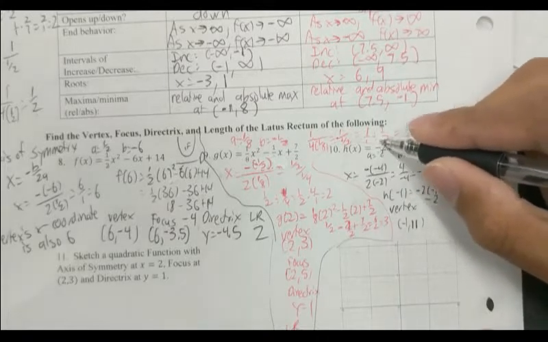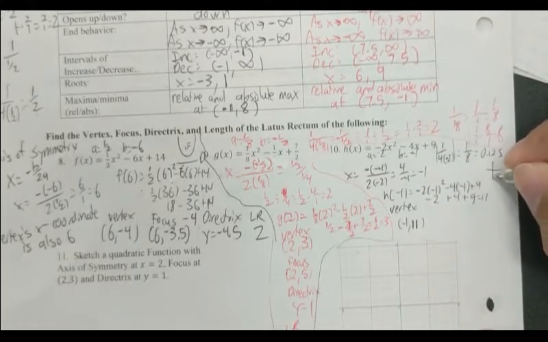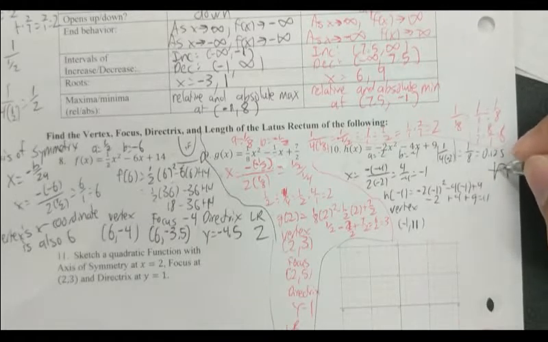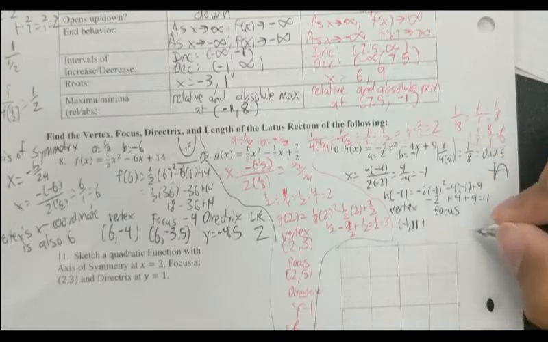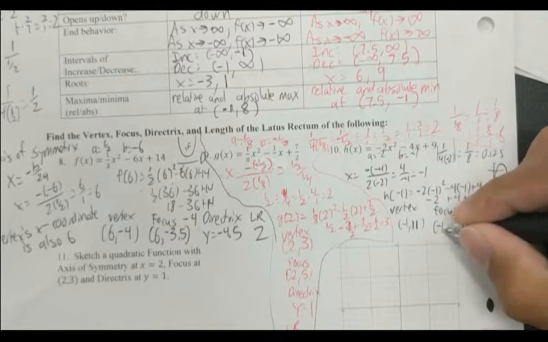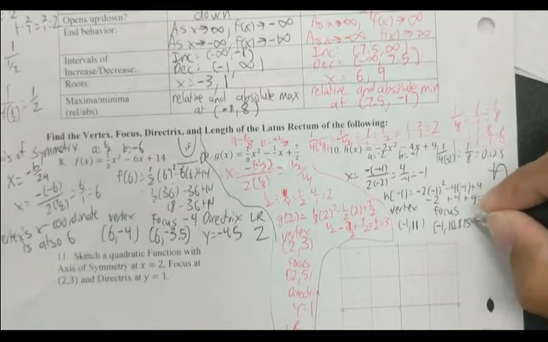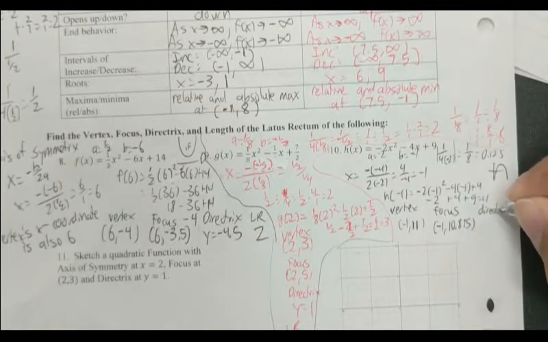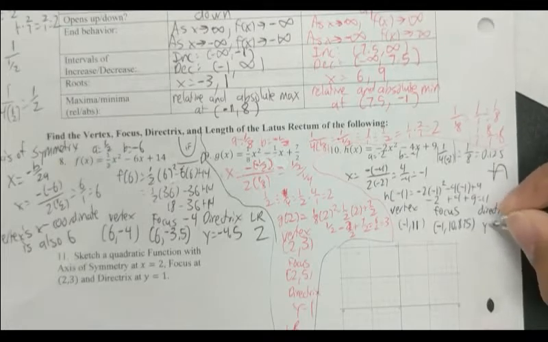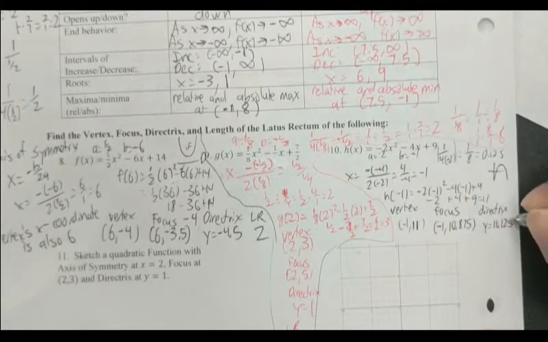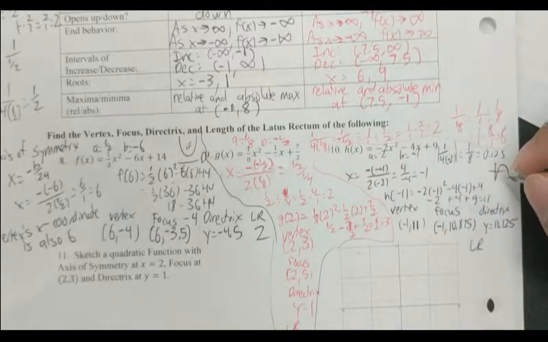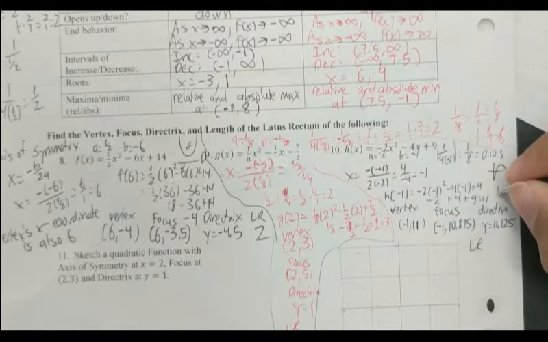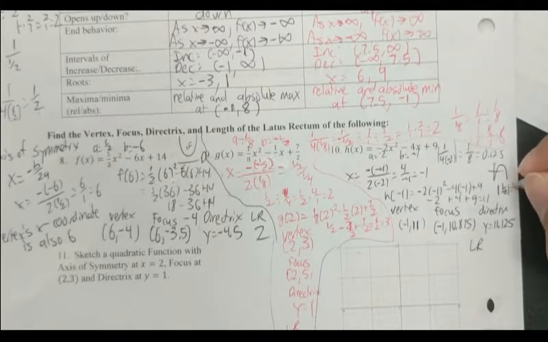Okay, so this parabola has a negative a value, so this one opens downward. So the focus is below the vertex. So subtracting 0.125 from 11, we get 10.875. The directrix, on the other hand, would now be above the vertex. So you would add to the y coordinate. Okay, and the latus rectum, the absolute value of 1 over -2 would just be half a unit.